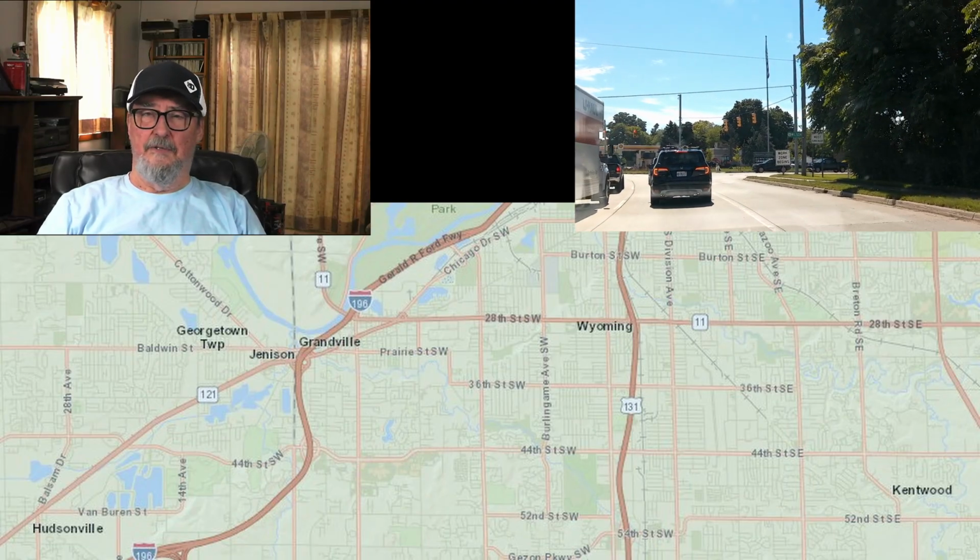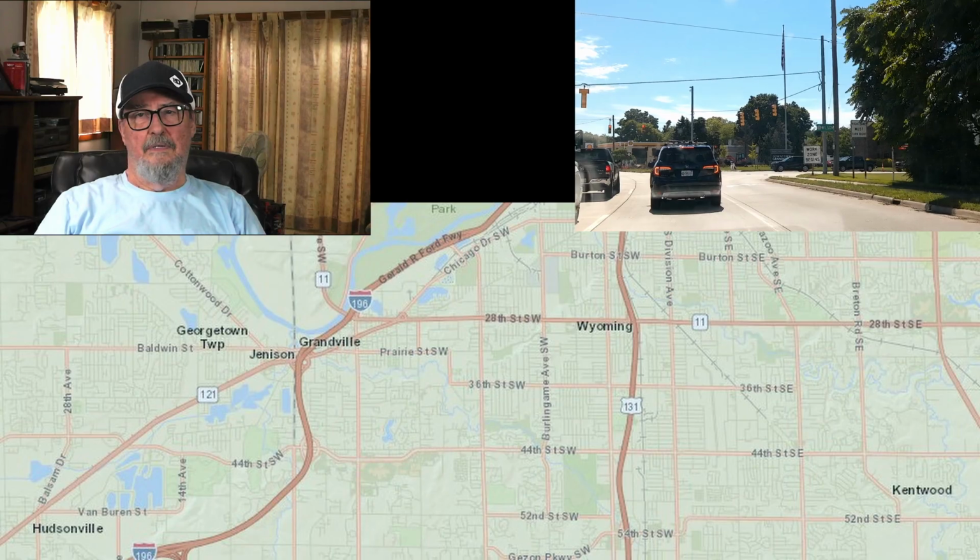We're now on 28th Street, which, depending on your source, may have been US 16 back in the day, or it may have been Bypass or Business 16, while the mainline US 16 ran down Leonard Street, further north. Now, I'm not going to argue. The history is murky enough as it is.